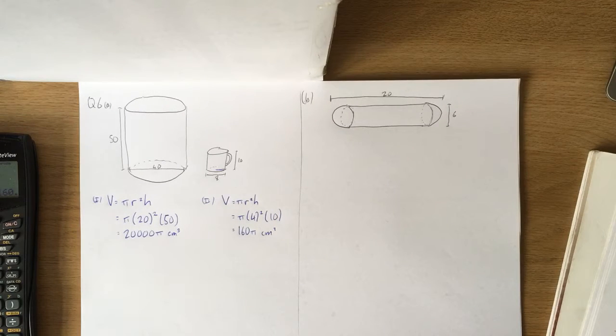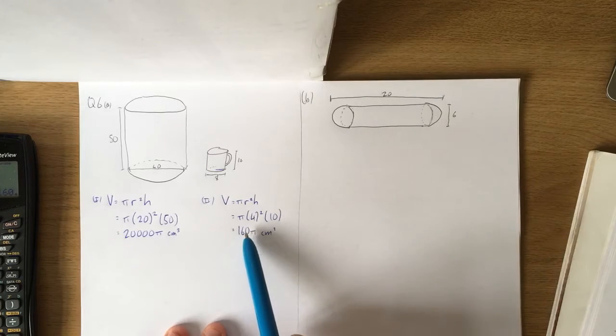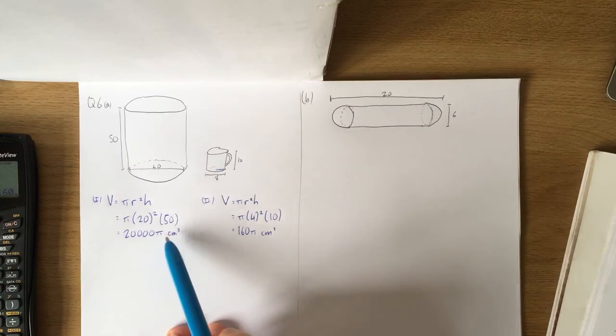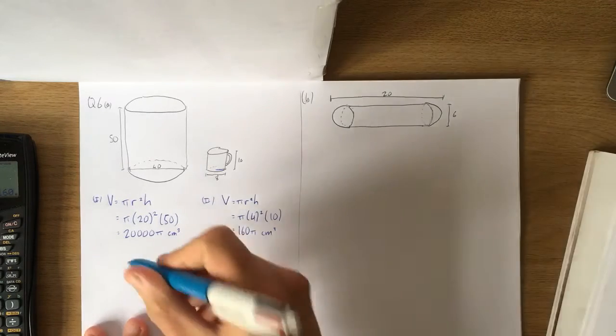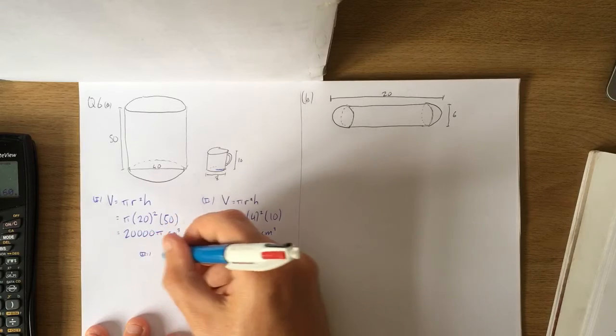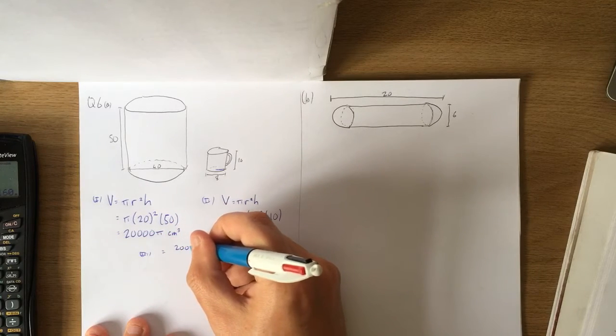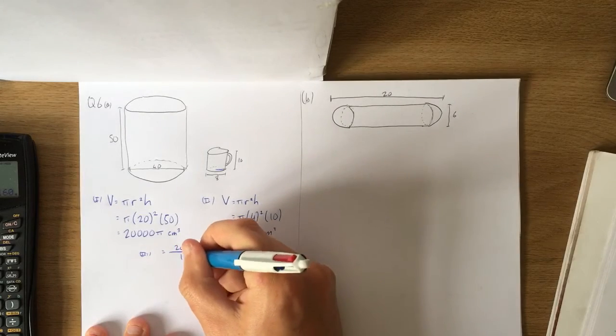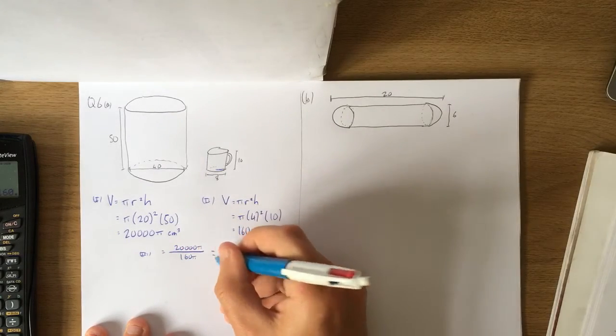Part 3 then, how many mugs can be filled from a full tank? So how many of these can you fill from this? Just divide this by this. So for part 3, it's 20,000 pi divided by 160 pi.